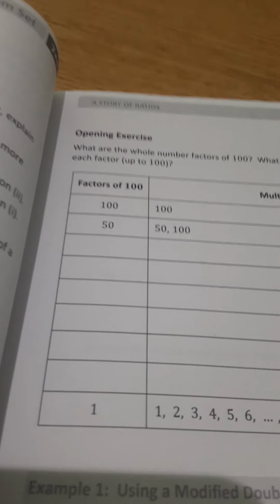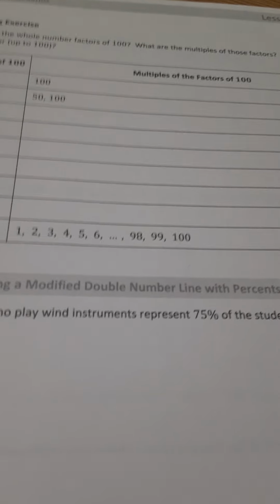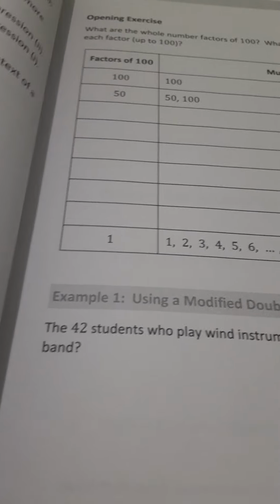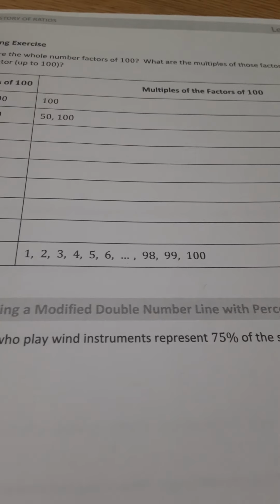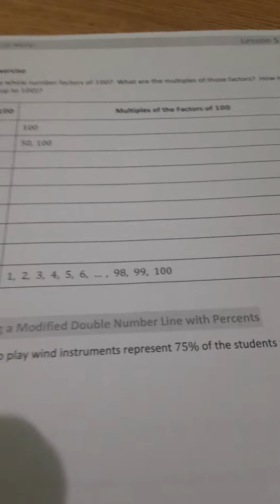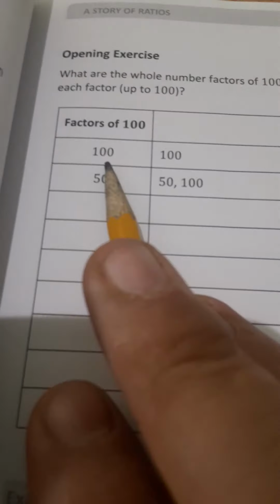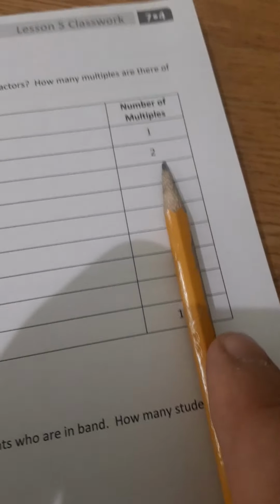So factors of 100. We know there's 100. We know there's 50. And we know there's 1, right? Everyone see that? And then here we're just skip counting. So for a 1, it goes 1, 2, 3, 4, 5, and so on, all the way to 100. Now I just want to go through these quickly with you so you get a sense of how many multiples there are. For 100, the only thing we can break out is 100. If you're counting by hundreds, 100. So there's only one multiple. When counting by 50s, 50, 100. There's 2 multiples.